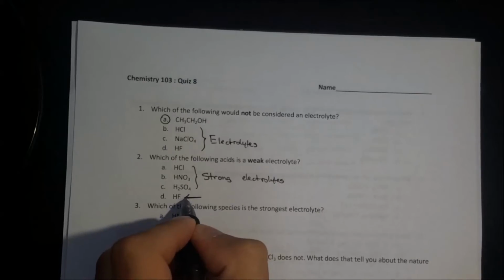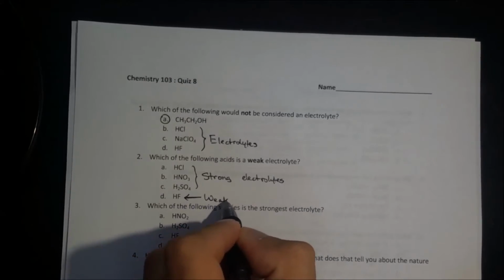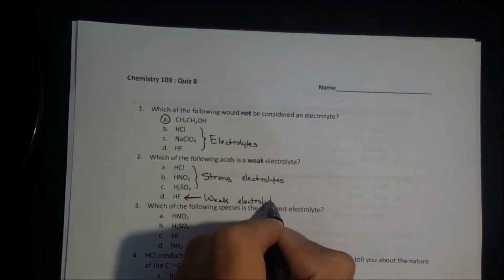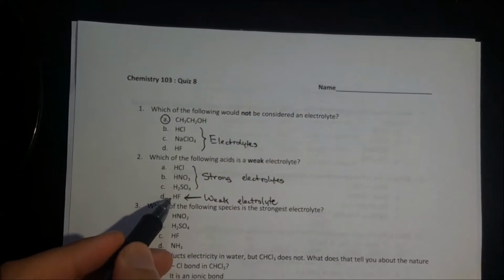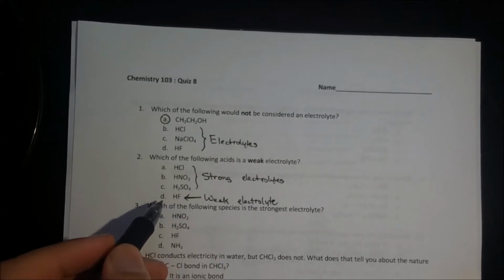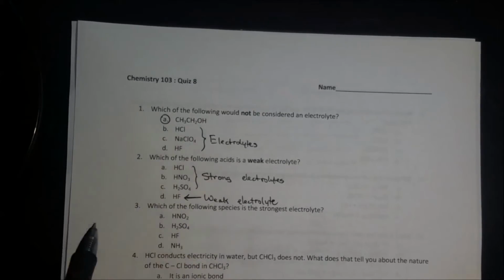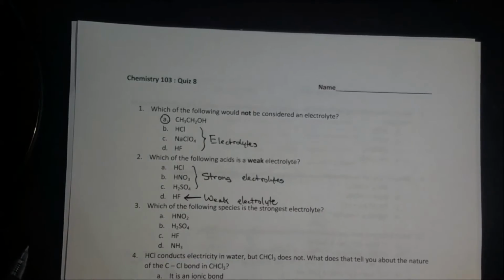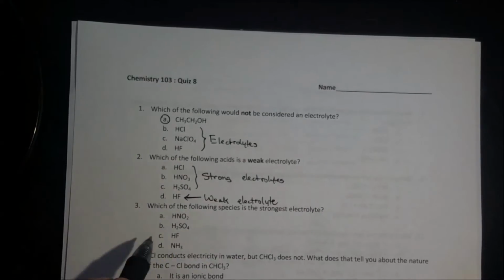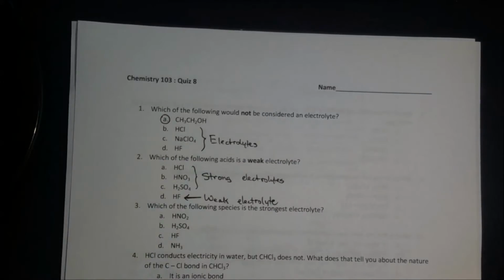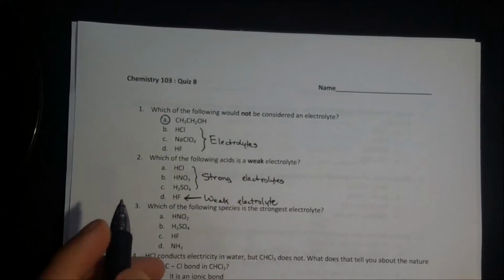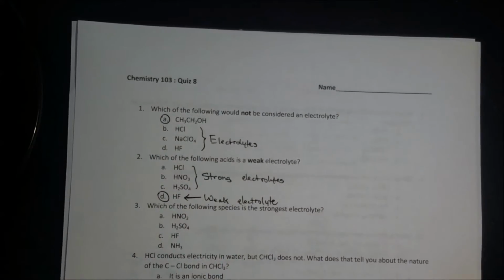However, hydrofluoric acid is a weak electrolyte, because not very much of it dissociates. Some of it still does, so it is an electrolyte. Some of it makes H plus and F minus, but not very much, because the bond between the hydrogen and the fluorine is so strong that it's very hard for the water to split that bond apart and make it into H plus and F minus. But it's still possible for water to split up a little bit of it, and that's what makes an electrolyte. But it's a weak electrolyte because not very much of it splits apart. So the answer to number 2 is D.